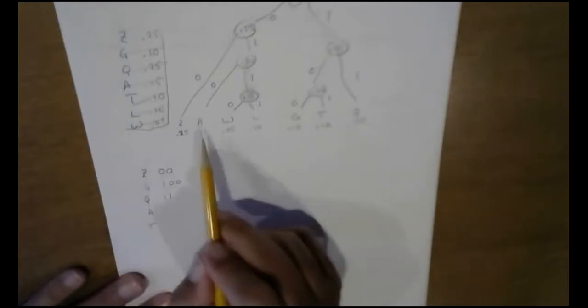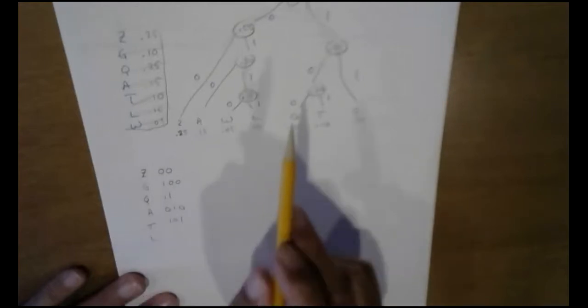We have A. A is here: 0, 1, 0. We have T: 1, 0, 1. Oh boy. We have L: 0, 1, 1, 1. And we have W: 0, 1, 1, 0. How's that sound?